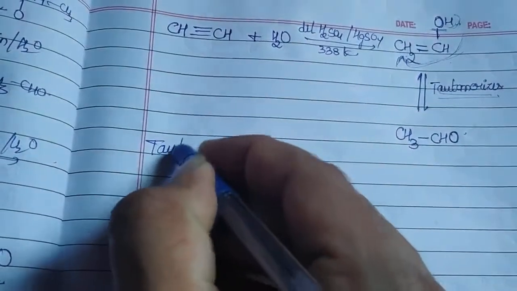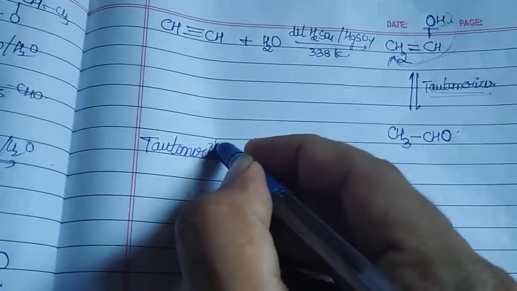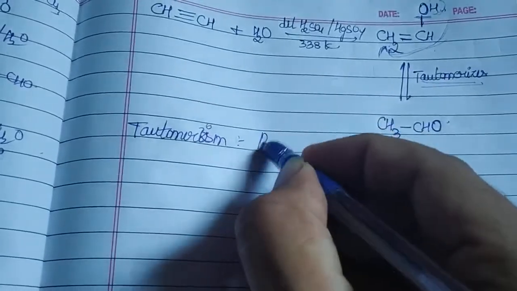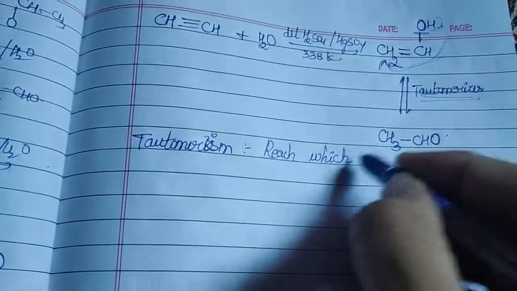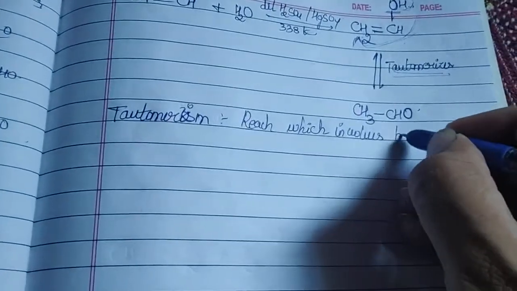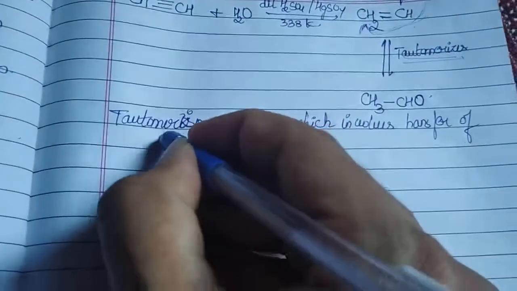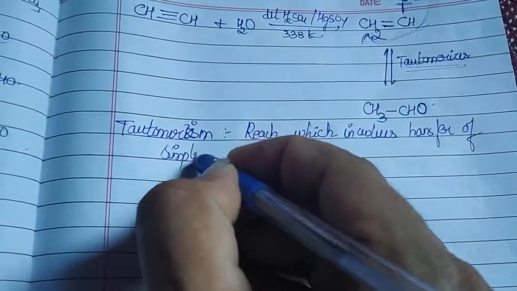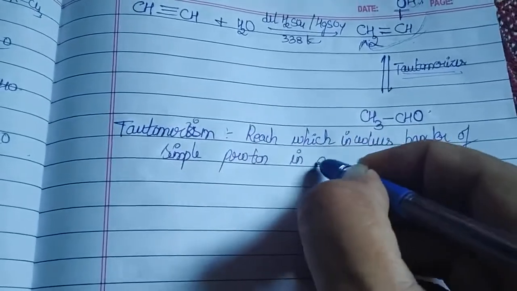So the tautomerization process, tautomerism, is basically the reaction which involves transfer of a simple proton in an intramolecular fashion.